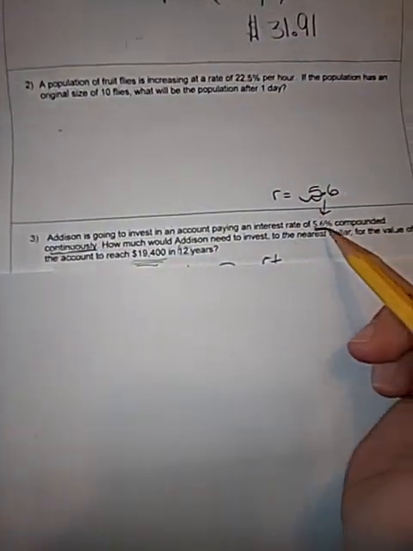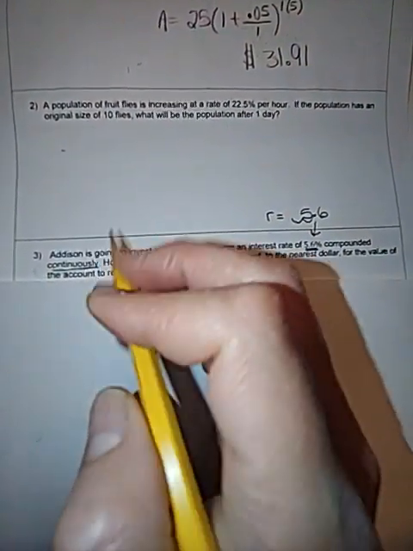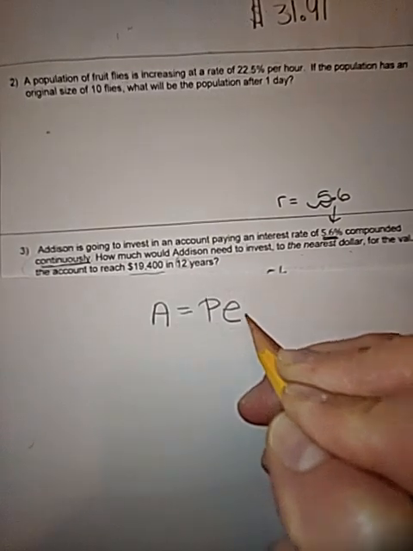Okay, so number 3 tells us that Addison is going to invest in an account paying interest rate of 5.6% compounded continuously. So as soon as I see that word, I know I'm writing the PERT formula.